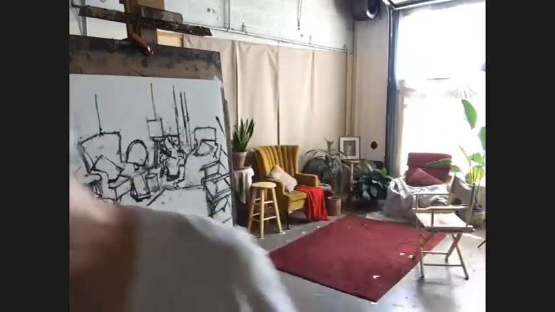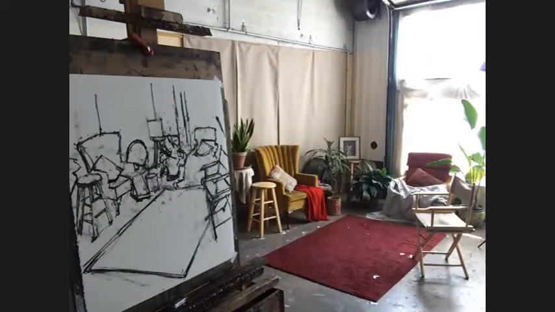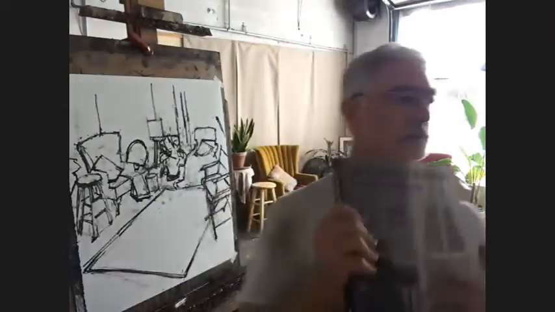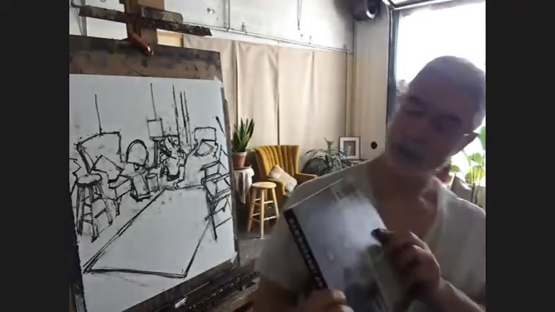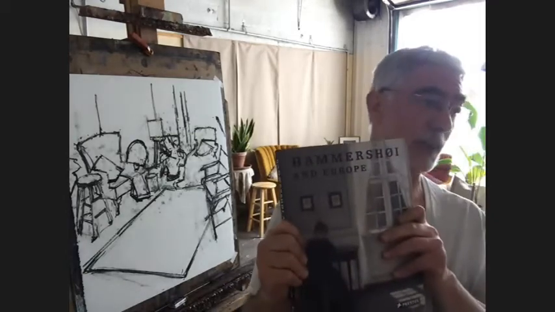But also, I would suggest get a hold of a Vermeer or a Hammershoi. Here, Hammershoi. This is Hammershoi in Europe. I think it might still be in print. I don't know. Hammershoi, it's not really an O, it's that thing.